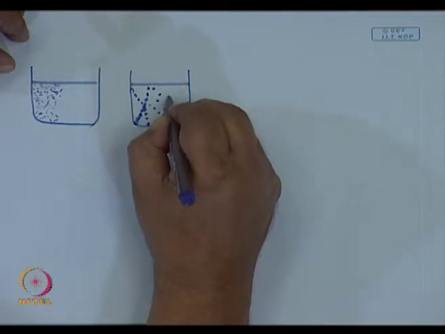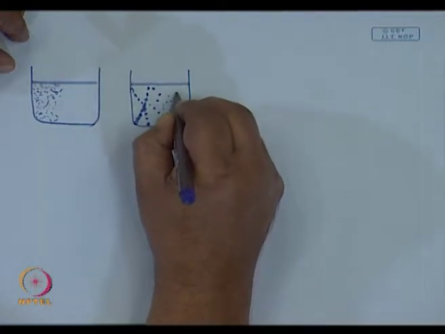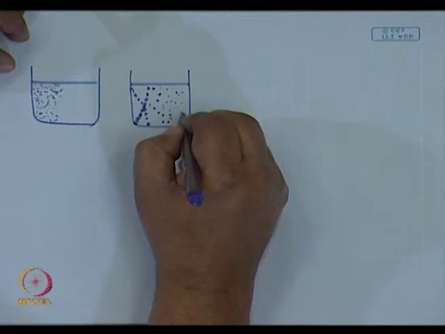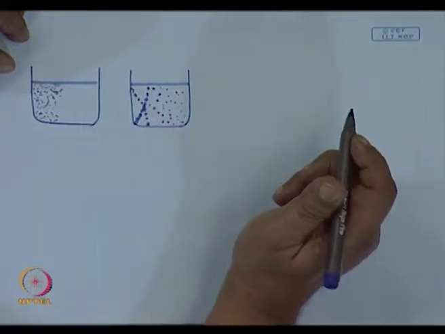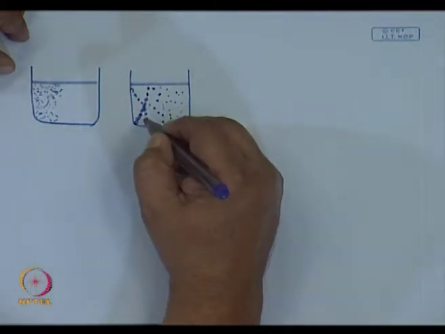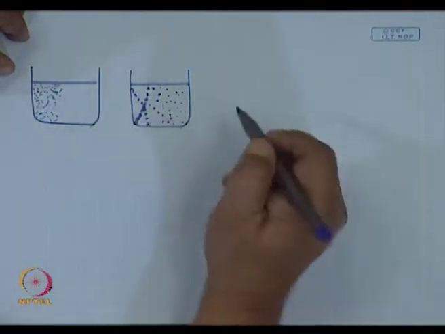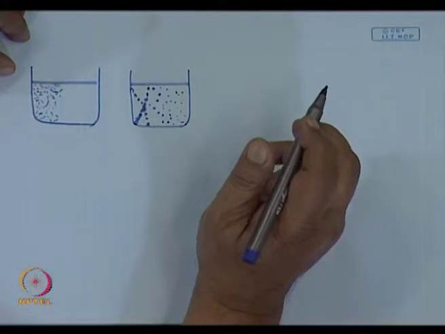Some of them have coalesced, and they have formed a network. Obviously, the particles here are larger than here because they have coalesced.